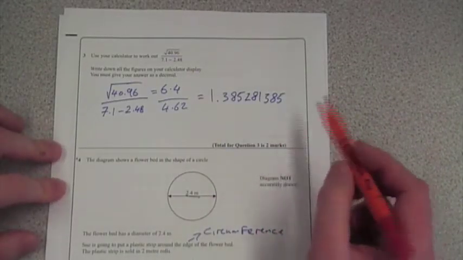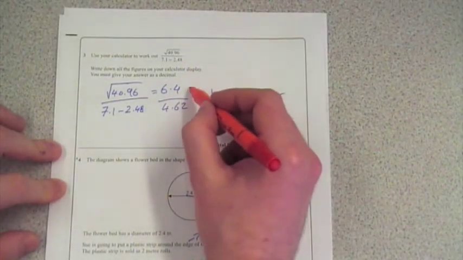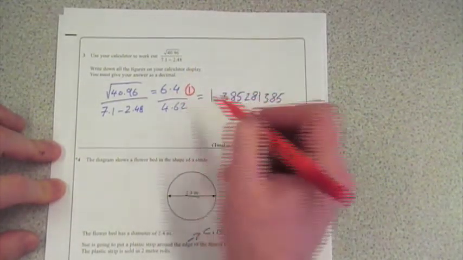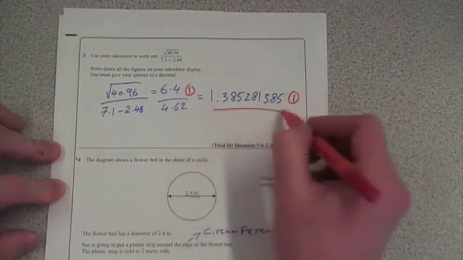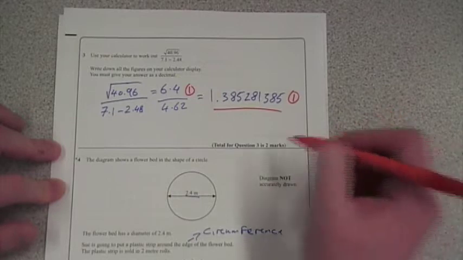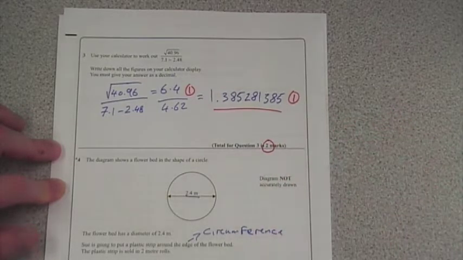For question 3, the marking scheme is as follows. You get 1 mark for either 6.4 or 4.62, and you get another mark for reading the numbers off your calculator, giving you a total of 2 marks.